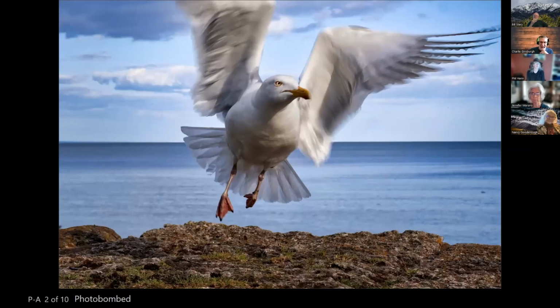Photobomb. Wow. I mean, either this was with a zoom lens and it was really coming out there, or you just were in the right, or maybe the wrong, place at the right time. But good capture of that.